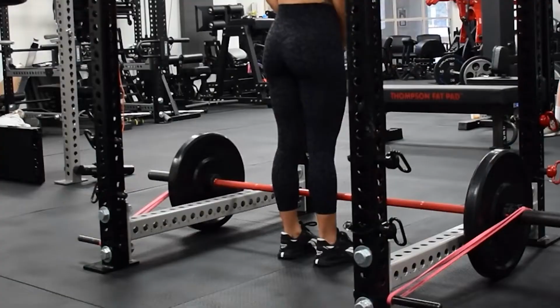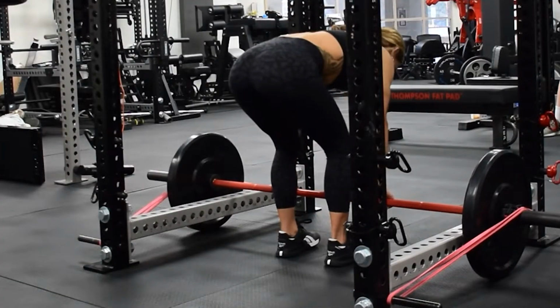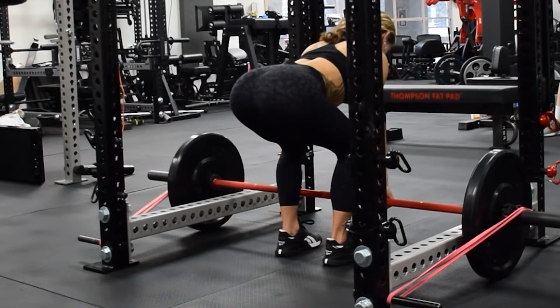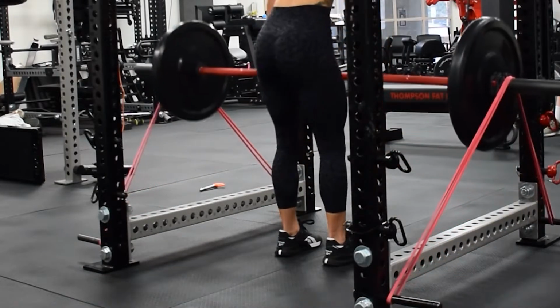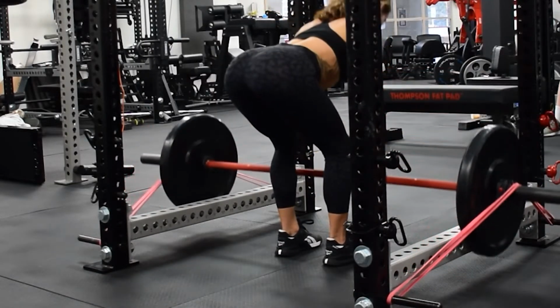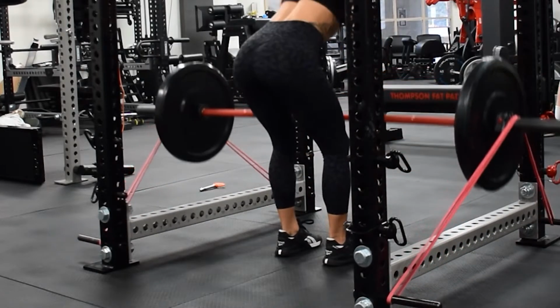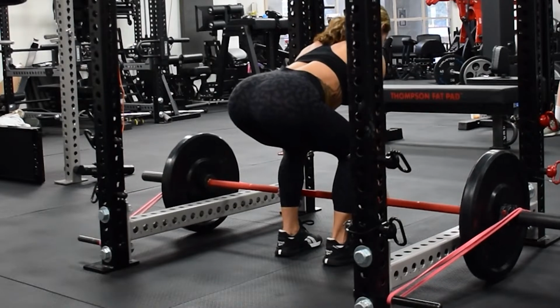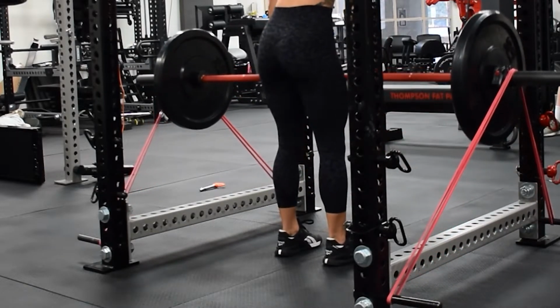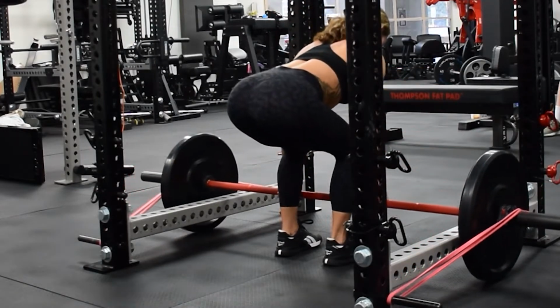So Krista, if you can show us a few repetitions. See, you guys can see how the band is pulling the bar down as the bar goes up. Now give me a nice explosive one. Boom. So, thank you, Krista.